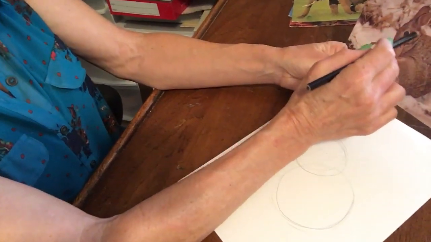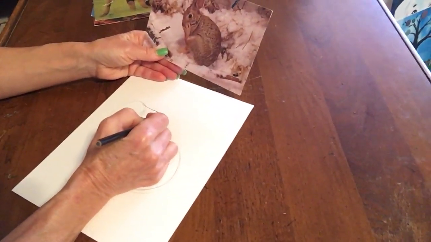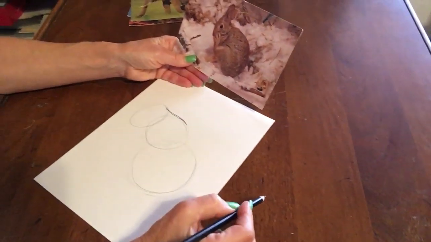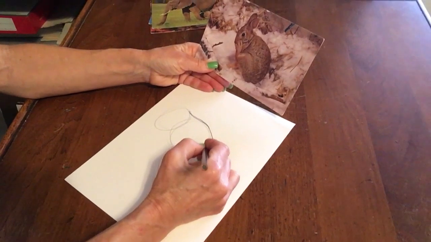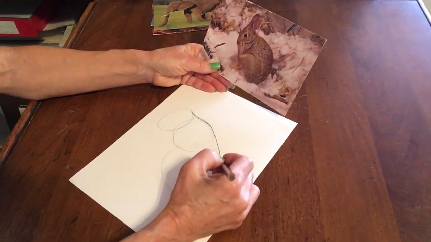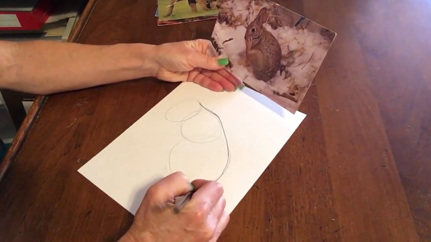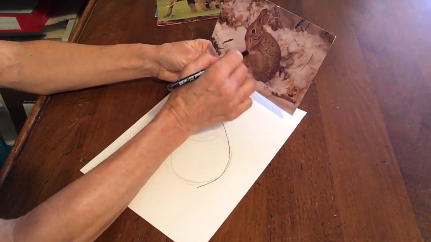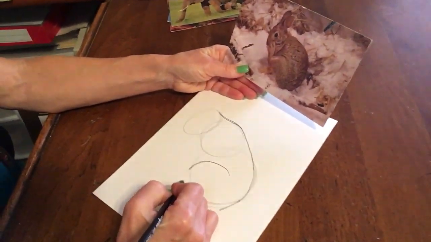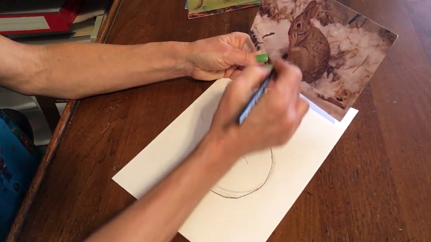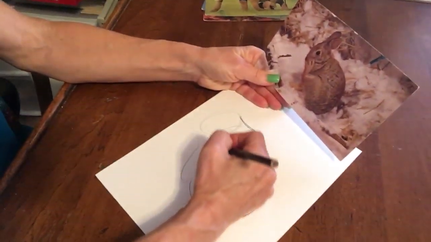And then you're just going to start to connect them. His head is connected to the back of his chest. Curve down. I don't want to follow the circle I made. Those were just guidelines. Curve down here. Now his hip, because his leg is bent like that, it's going to come around like this. And then you've got that foot attached to it, which is an oval.